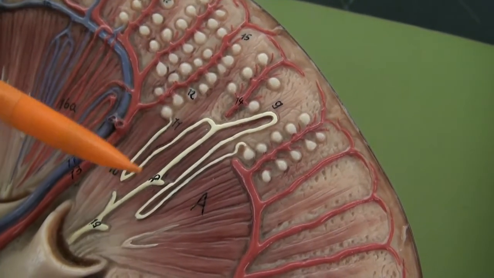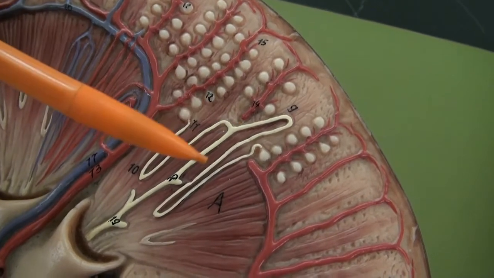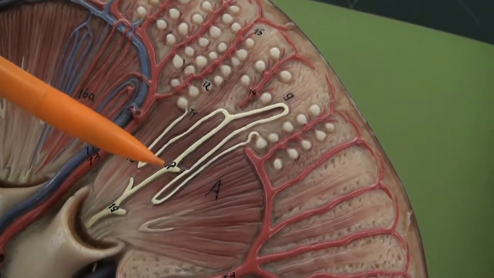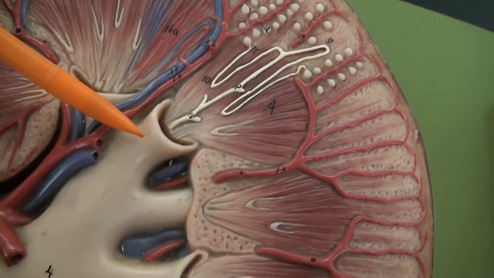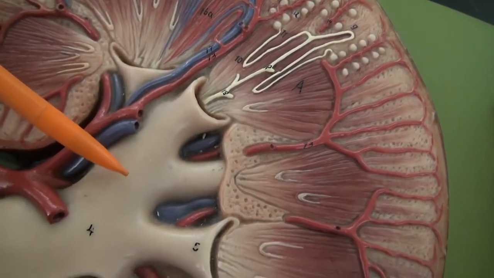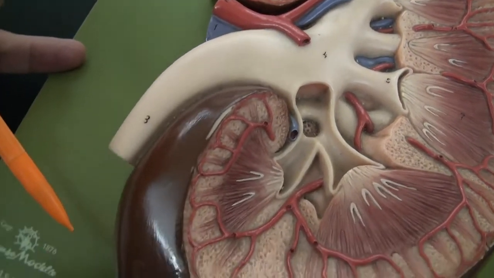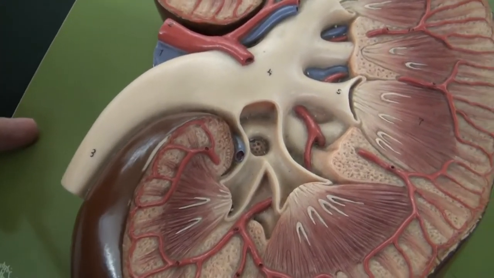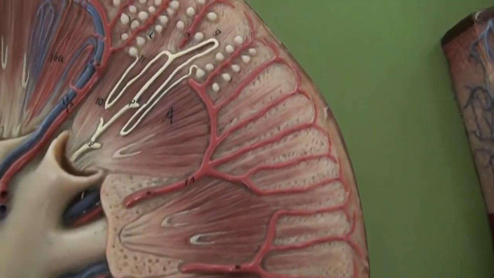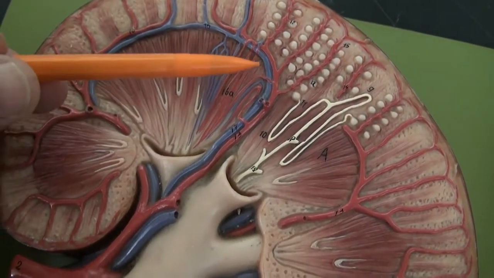The capsules are going to feed into the proximal and distal convoluted tubules, empty eventually into these collecting ducts, into the papillary ducts, eventually into the minor calyx, to the major calyx, to the renal pelvis, and the renal pelvis out to the ureters, and then back down to the bladder itself. So let's have a look. Going to have these things called the pyramids, right?